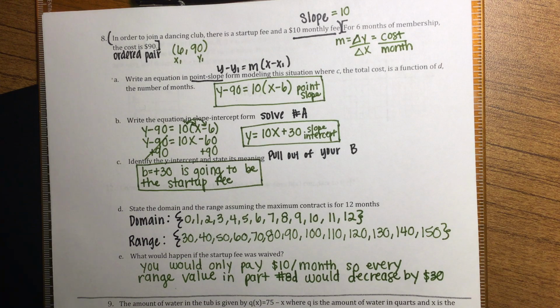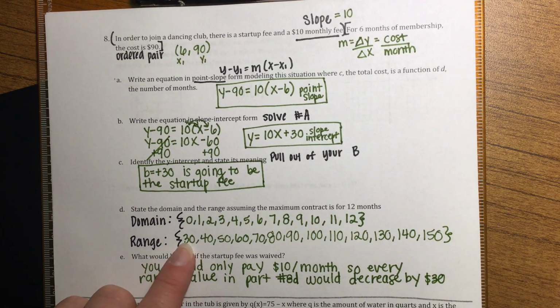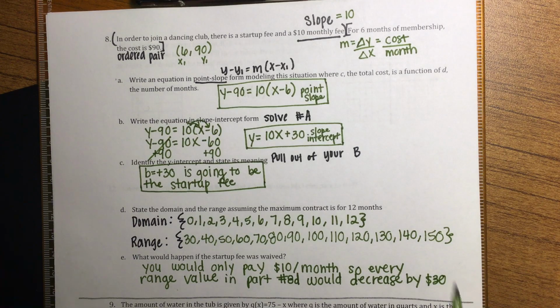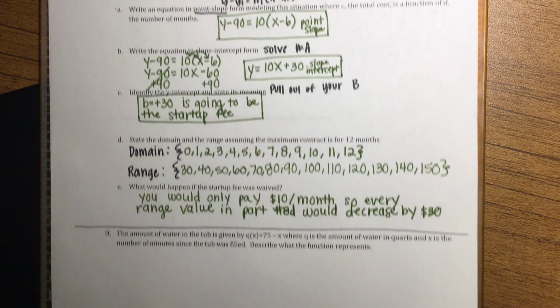Okay, and that would be my answer there. You'd only pay $10 a month, so every range value would decrease by $30. So it'd be 0, 10, 20, 30, 40, 50, and so on, all the way up to 120 there. So if there was no startup fee for 12 months, you'd only pay $120. All right, so that's all of number 8.